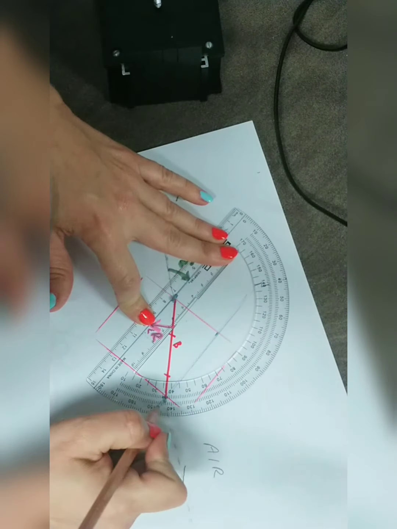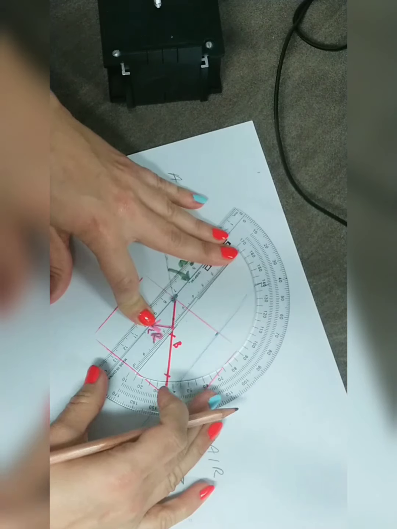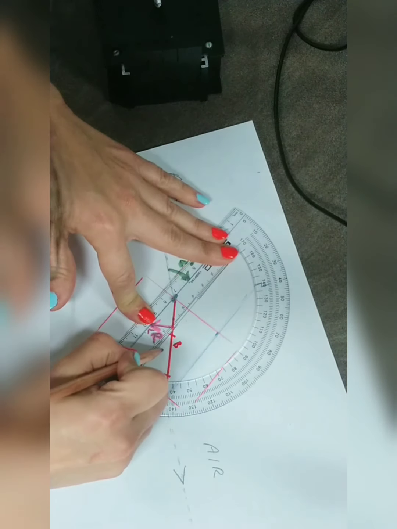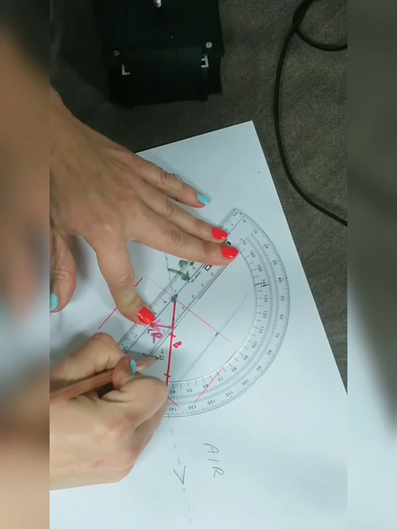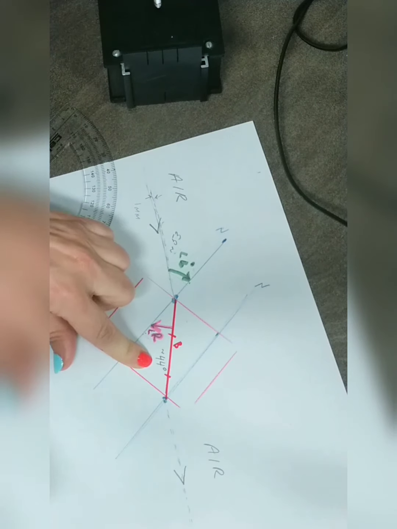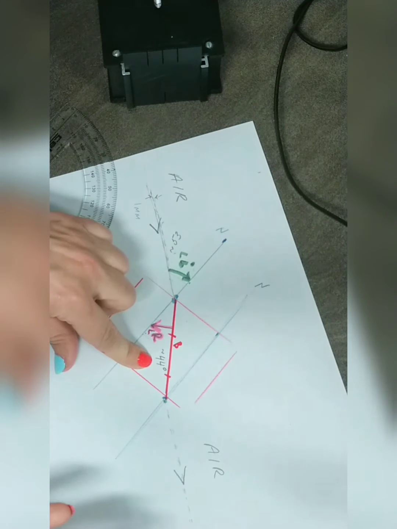So it's approximately, it's in between 45 and 44. I'm going to say approximately 44 degrees. Again, I like to write it on a piece of paper so I don't forget.